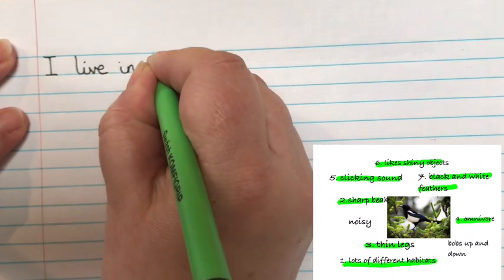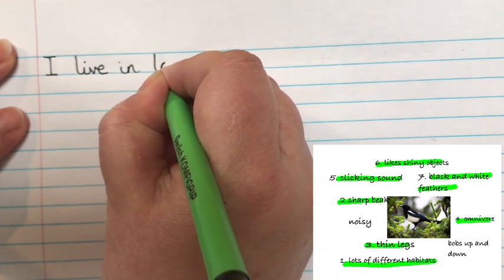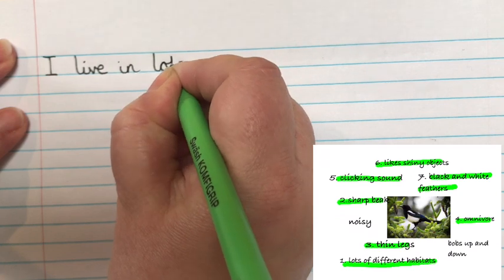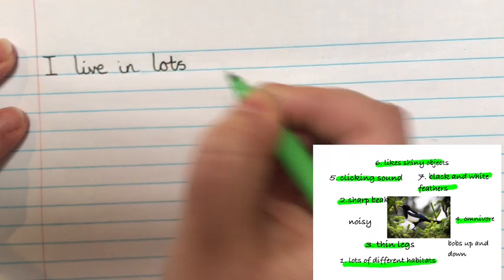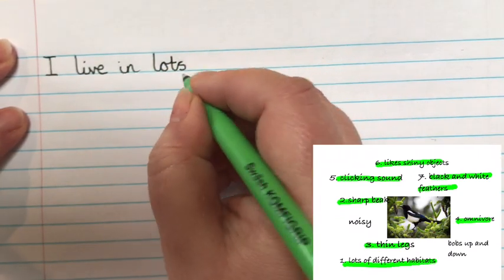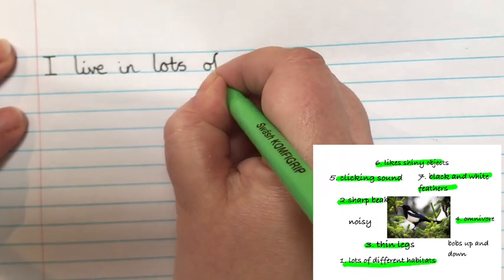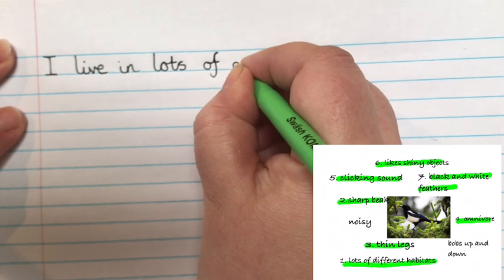In lots, and making sure my tall letters are tall, my small letters are small, my in-between letters, like that letter T, is somewhere in between. Lots of different.